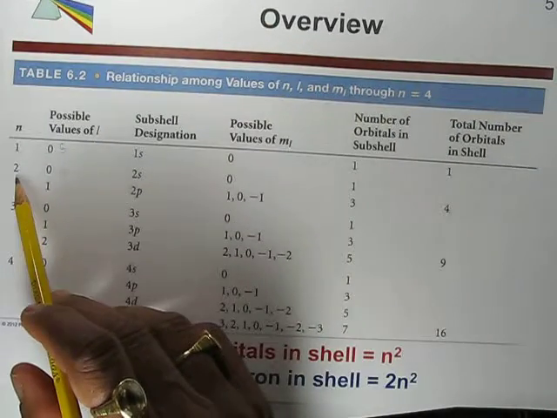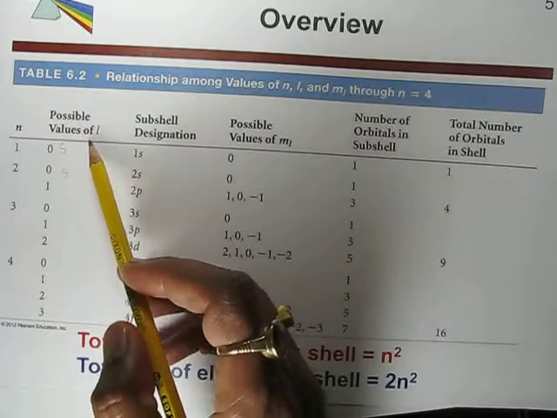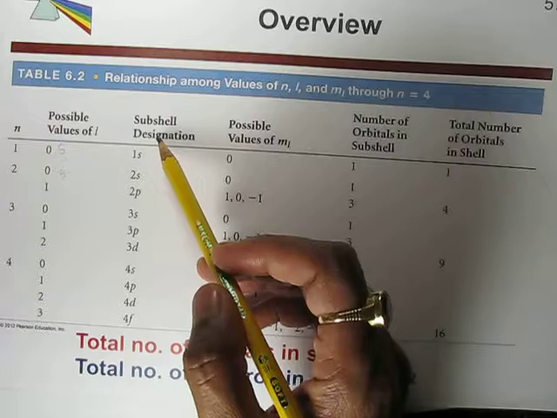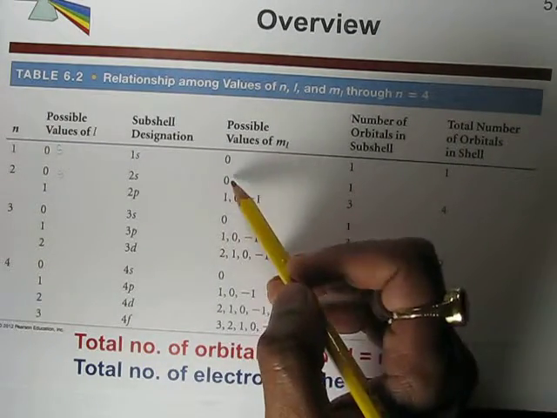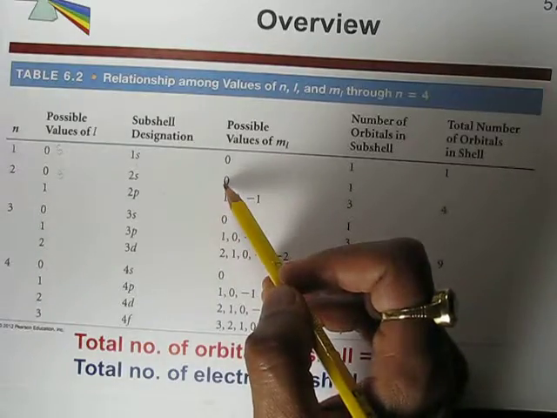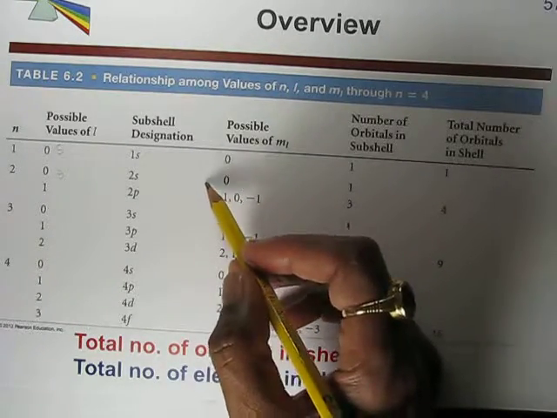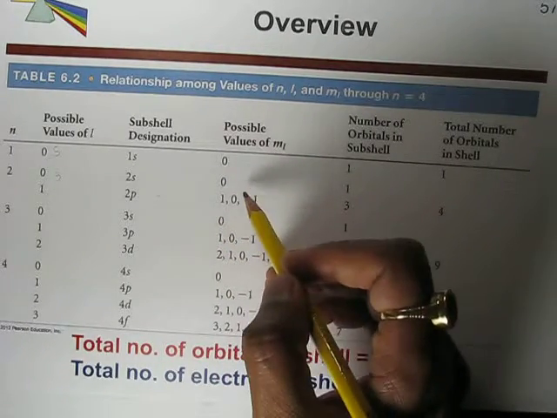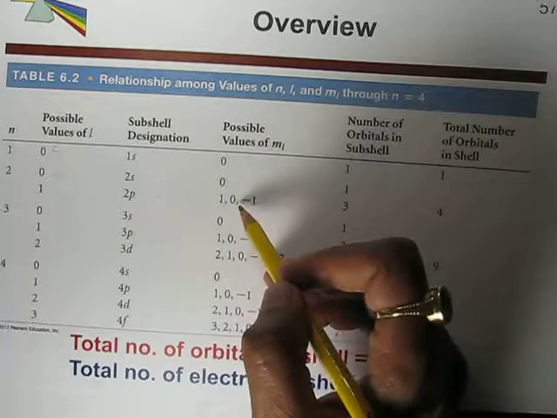And if small n is 2, then the possible values of l will be 0 and 1, and then small ml, the magnetic quantum number, for 2s will be 0, and for 2p, because it goes from minus l to plus l, it will be 1, 0, minus 1.